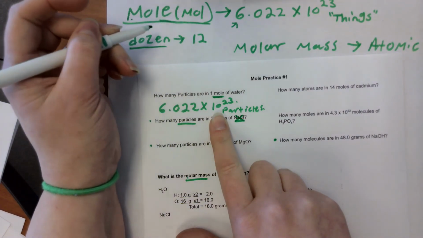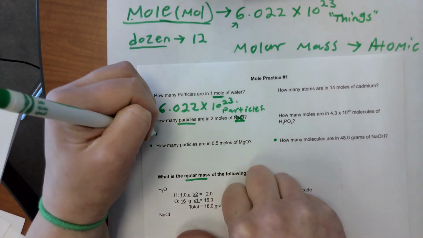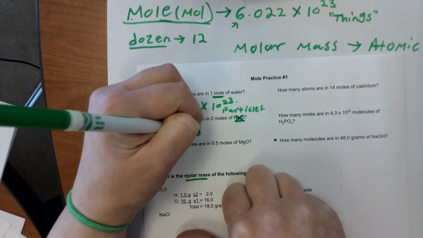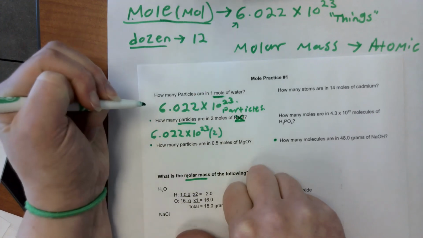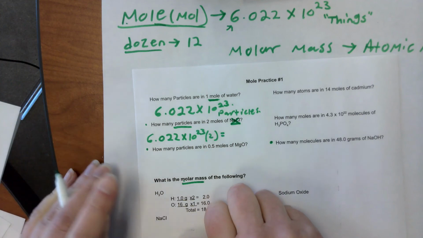So there's 24 in 2 dozen. If there's 2 moles, we just have to take 6.022 times 10 to the 23rd and times that by 2 moles, because we have 2 moles of it, and get our answer.